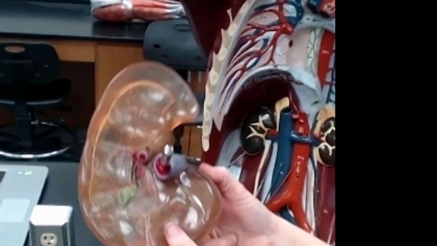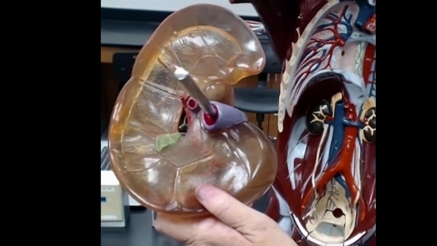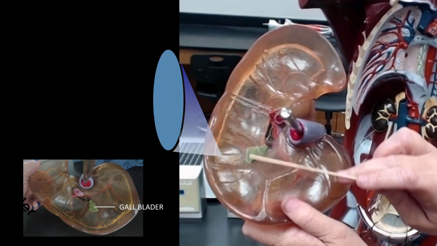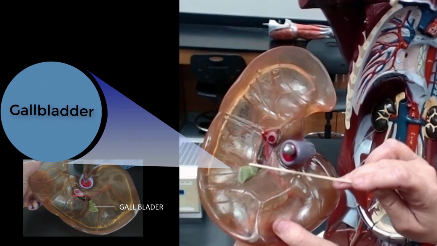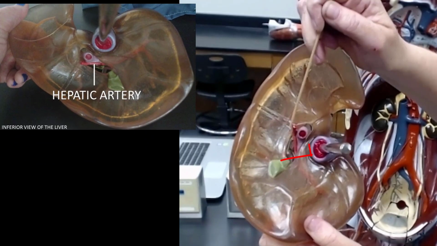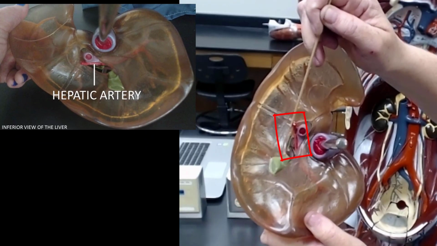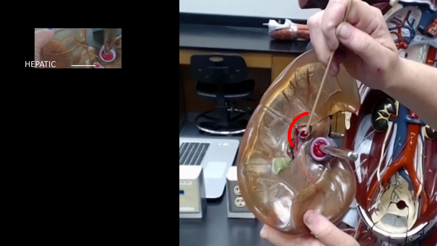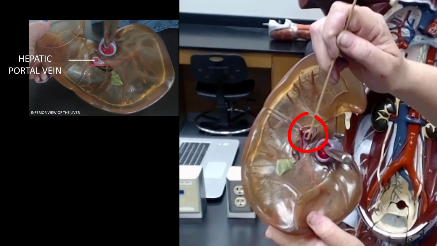Because if you look underneath, you'll see this green thing here, which looks like chewing gum. That's actually the gallbladder. And this red thing here is the hepatic artery. And this structure here that's kind of purplish or pinkish, that is the portal vein.